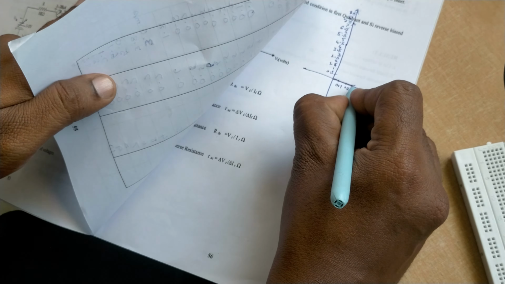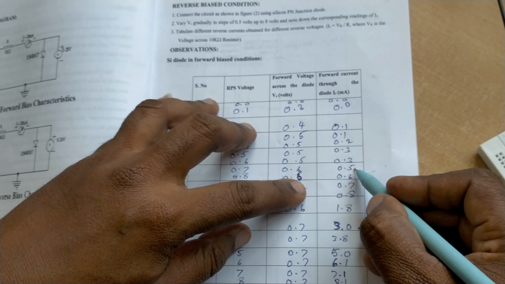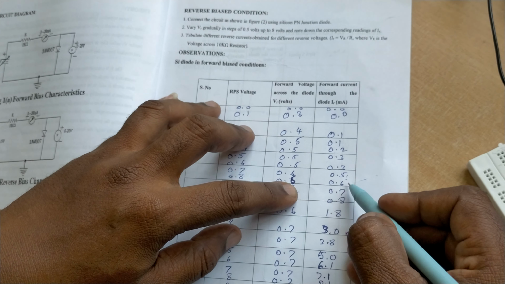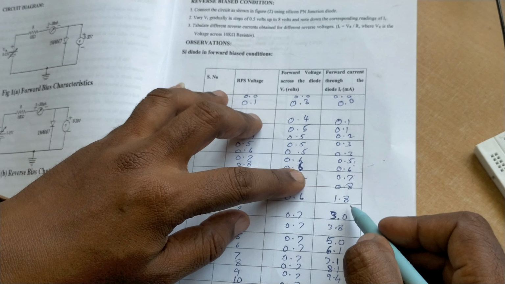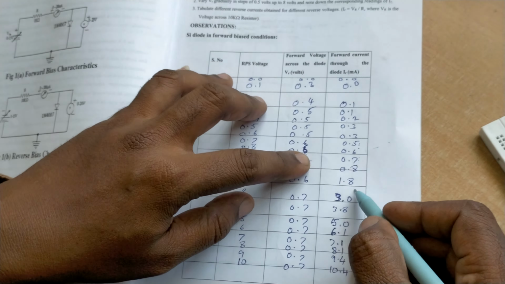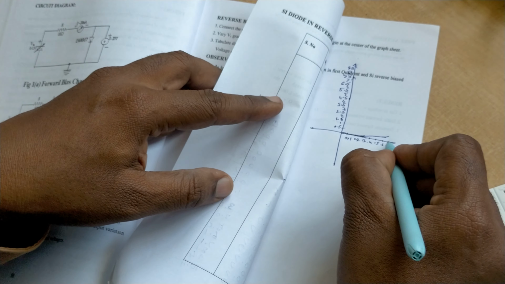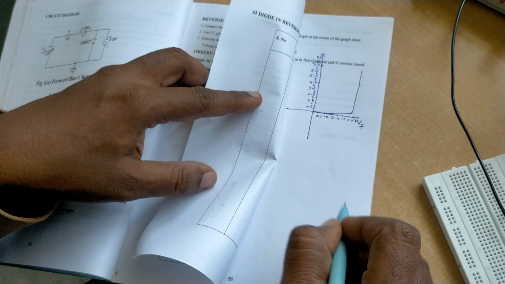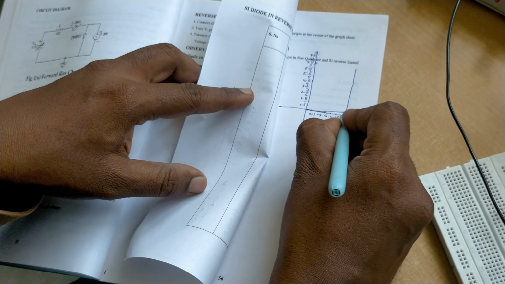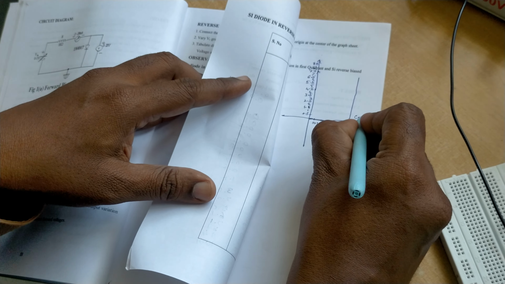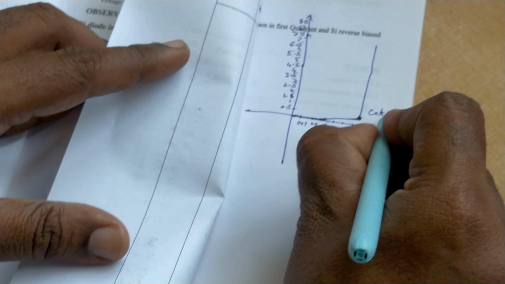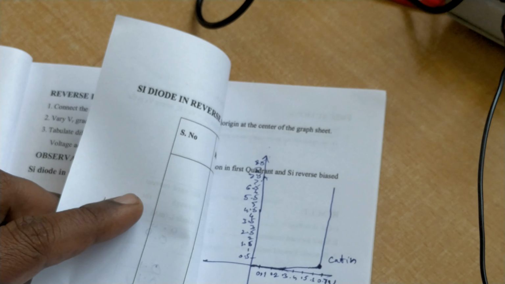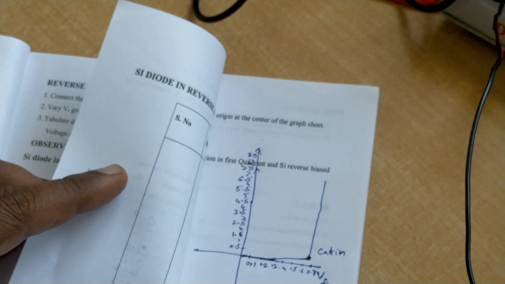curve. See here, from 6 to 7, the voltage is rising so drastically, 0.5, 0.6, 0.8, 1, 3, 5. So for 7 it is increasing. So it remains on the 0.7 only, but the graph is going to rise like this. Why are we getting this? Because this is the cut-in voltage. By seeing this also we can decide whether it is a silicon diode or a germanium diode.